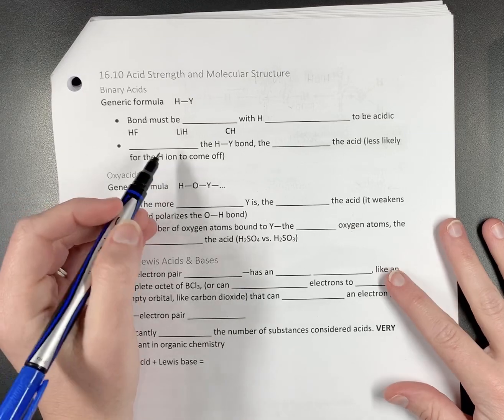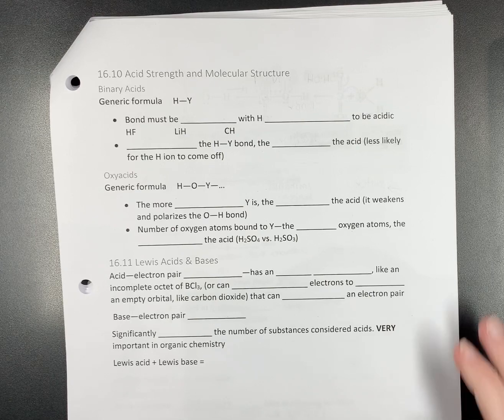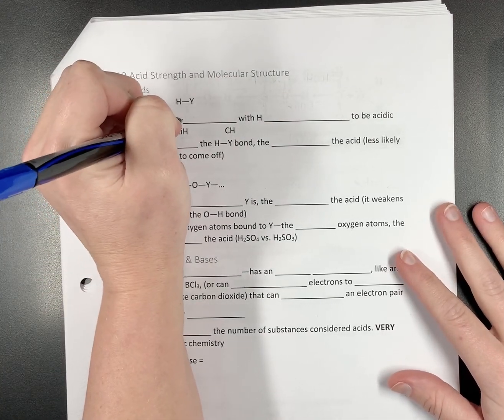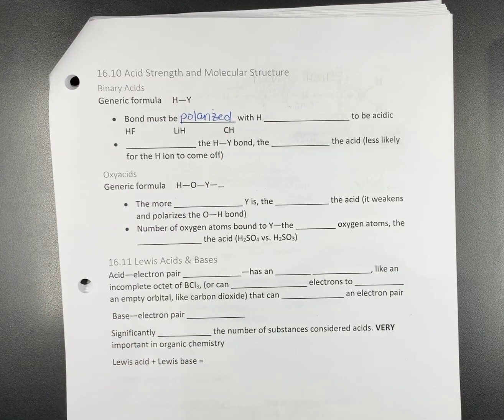So if you have this generic formula, hydrogen with a Y anion, this is not yttrium here, it's just a generic. So we're talking about binary acids, like HCl. All right? So in order for it to be an acid, this bond must be polarized. So it's got to be a polar bond. What's a polar bond? It's a covalent bond, yes. So electrons are shared, and one of them is stingy. So they're not shared equally.